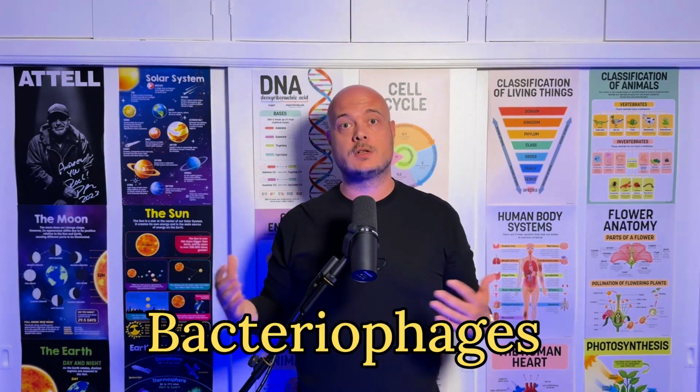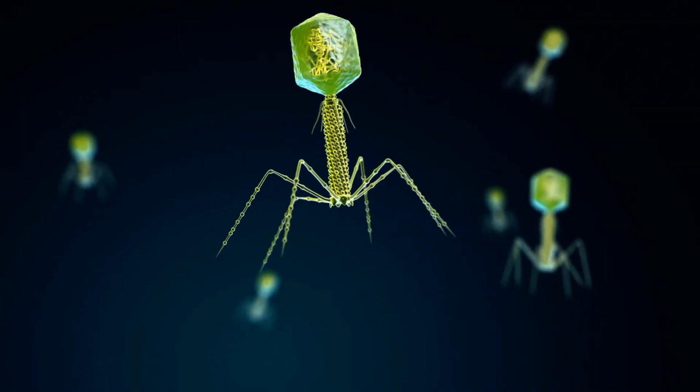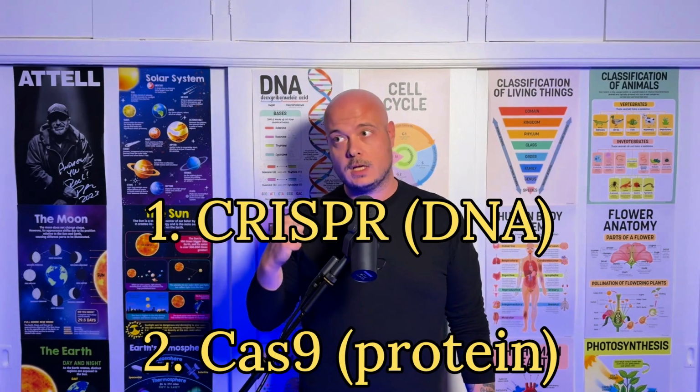CRISPR-Cas9 is an ancient immune system found in bacteria. Bacteria can be infected by viruses called bacteriophages, which, by the way, could not look more diabolical. And CRISPR-Cas9 is how the bacteria defend themselves against these infections. Now, CRISPR-Cas9 has two major components, CRISPR and Cas9.